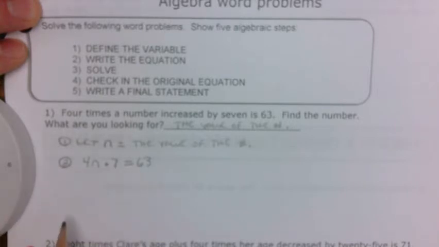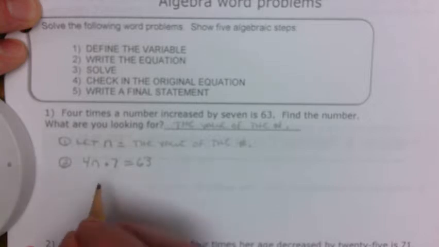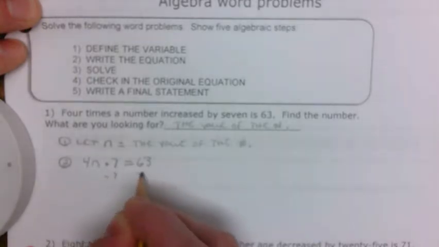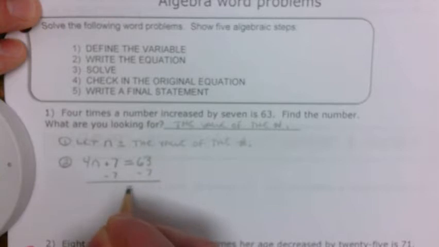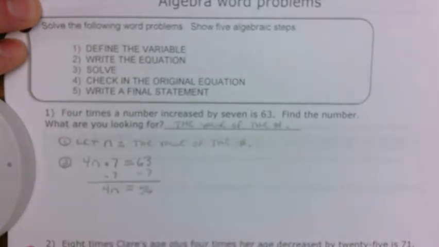This is a 2-step equation. All right, so my first step in solving this is to subtract 7 from each side so that I can isolate the variable term. 7 minus 7 is 0, so I'm just left with the variable term, which is 4n. 63 minus 7 is 56. Now to get n, I'm going to divide each side by 4. 4n divided by 4 is 1n. And 56 divided by 4 is 14. So there is step number 3. We have just solved the equation. We think n is 14.